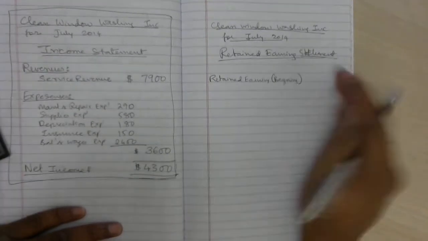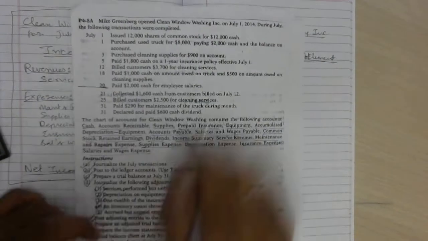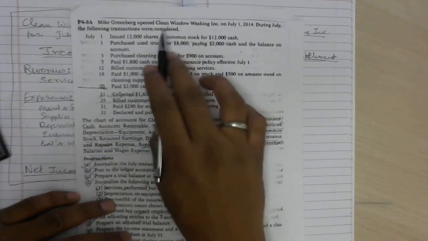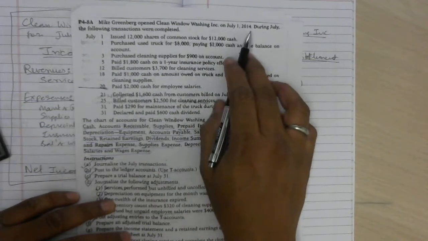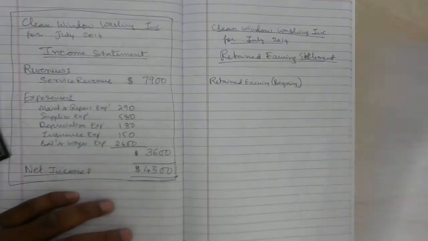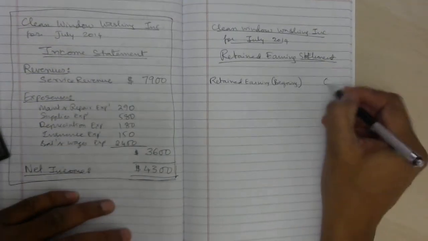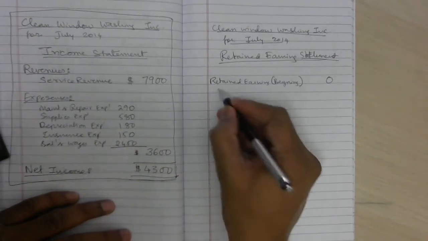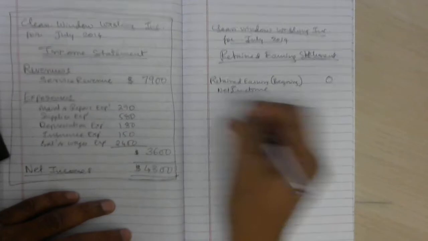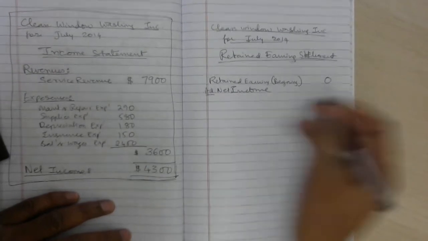If you look at the problem statement, they have given that Mike Greenberg opened Clean Window Washing Inc. on July 1st. Since the company itself was opened on July 1st, the retained earnings will be zero at the beginning of July 1st. Now I have net income, so I have to add it to the old retained earnings.